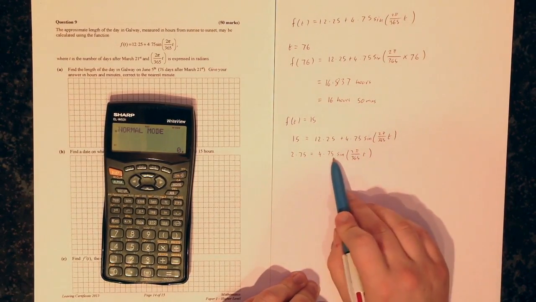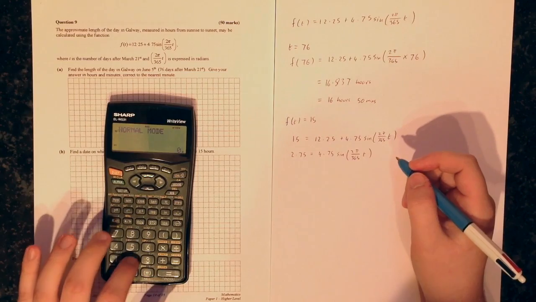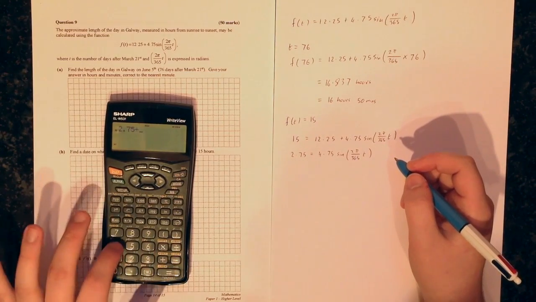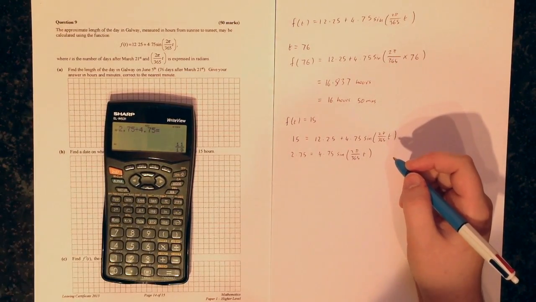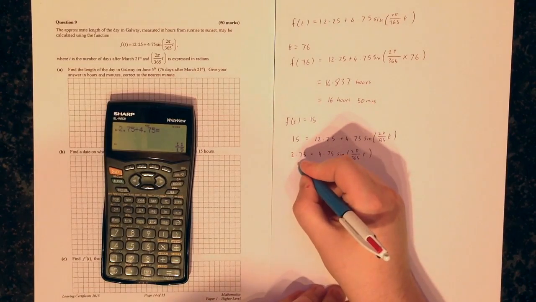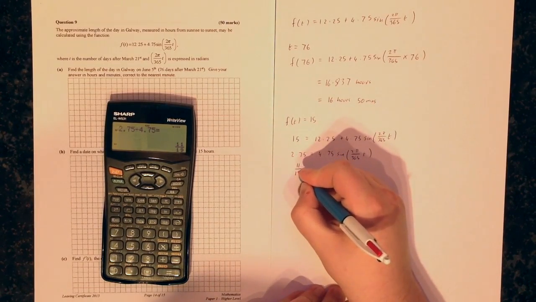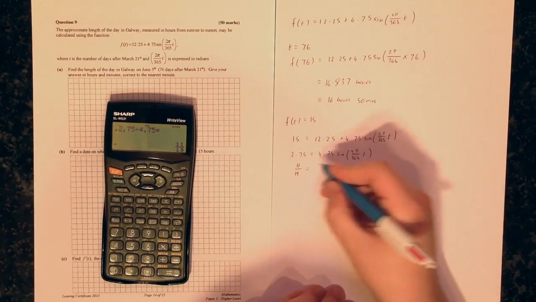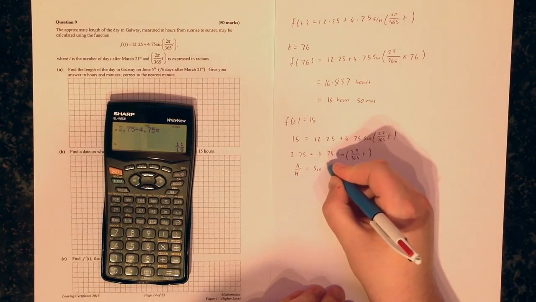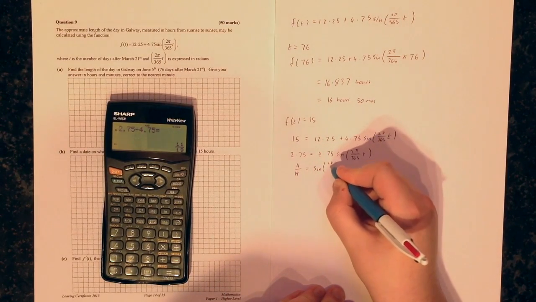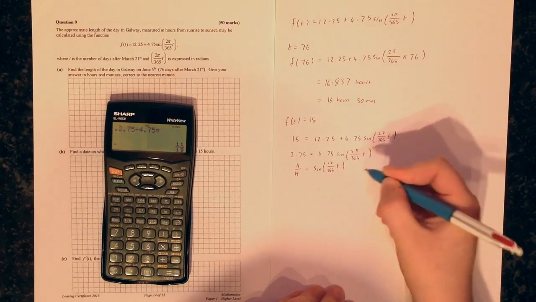We can then divide both sides by 4.75, so 2.75 divided by 4.75 gives us 11 over 19, which will be equal to sine of 2 pi over 365 multiplied by t.